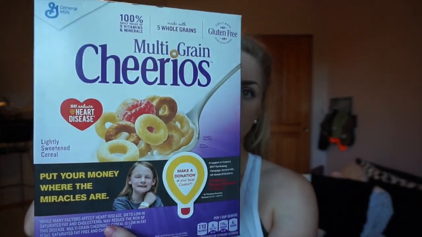I'll take you through an example so you can see when you look at a box how you can tell what the macros are. So I have a box of Cheerios. And if you look at the label, and the labels are about to change for 2018, which I'm super excited about because the serving size is going to be in bold so people see what the serving size is.